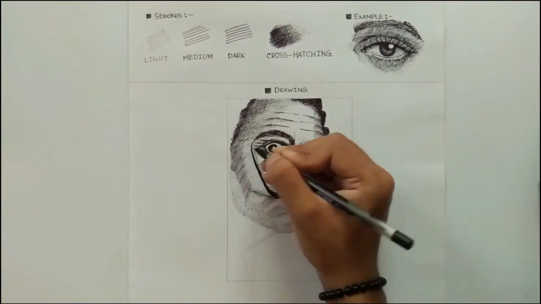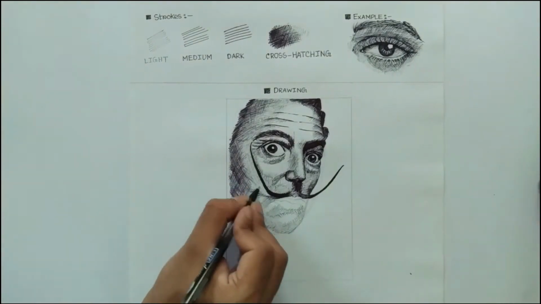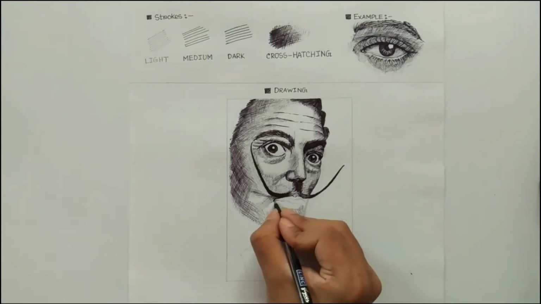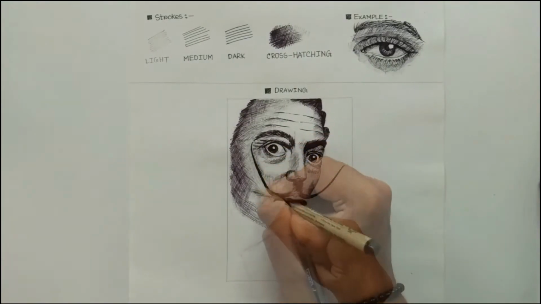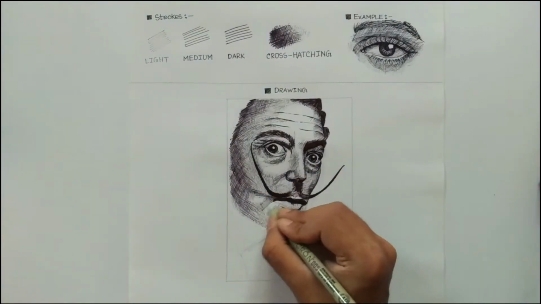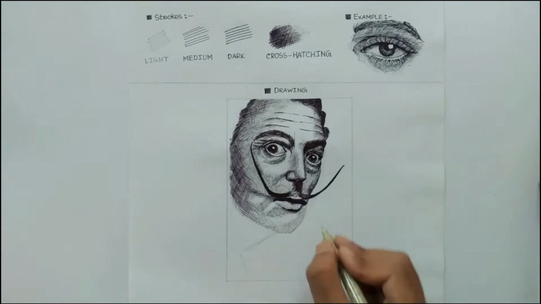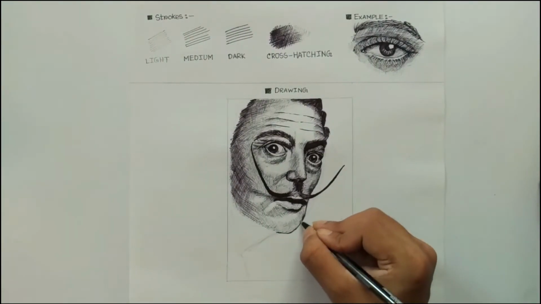One thing we should keep in mind is that we cannot use completely vertical or horizontal strokes on human bodies as they are three-dimensional. But if we draw two-dimensional things, we can use completely vertical or horizontal strokes.